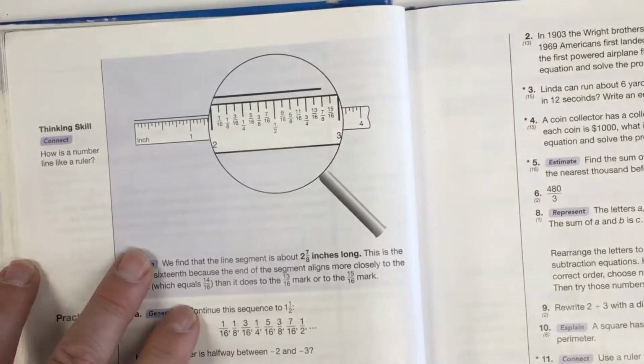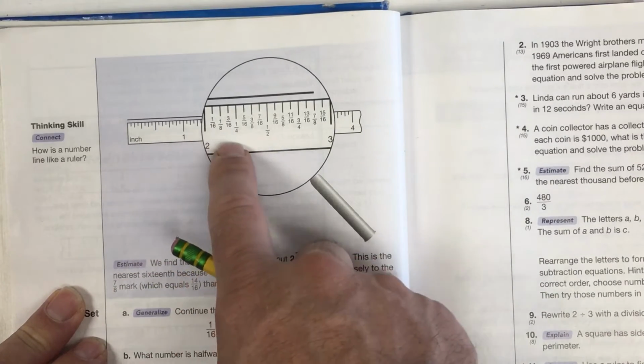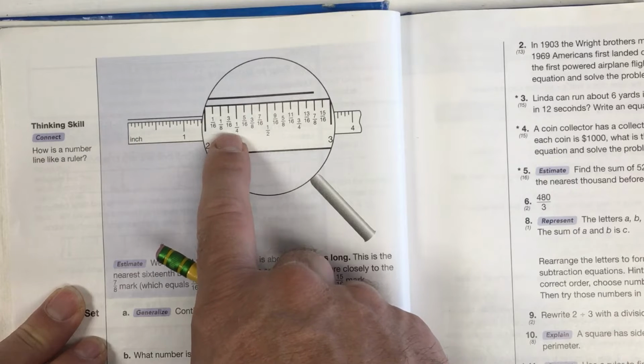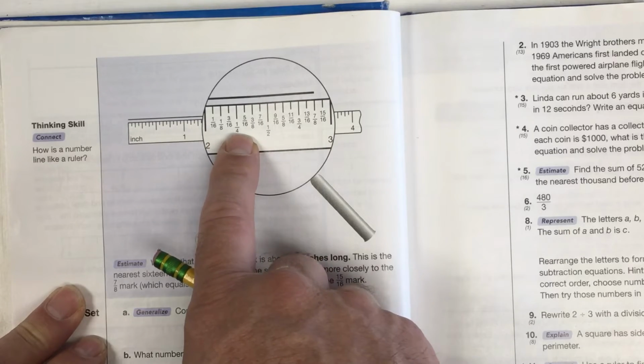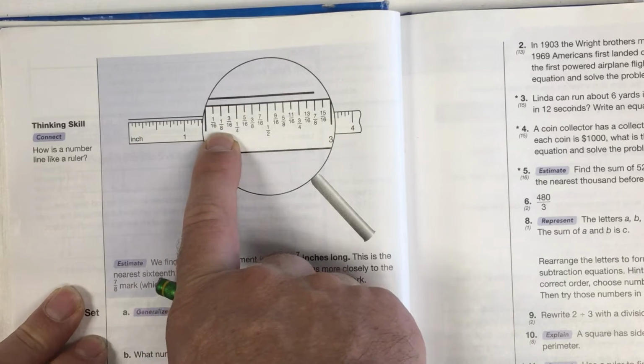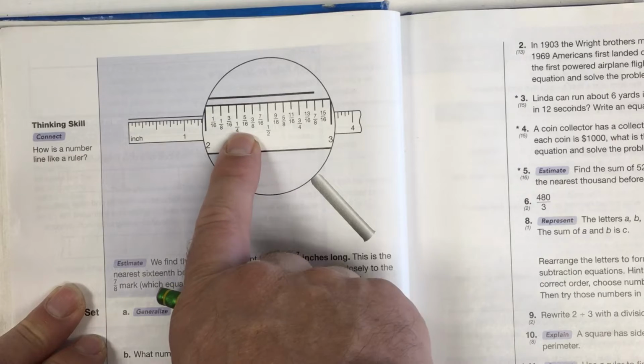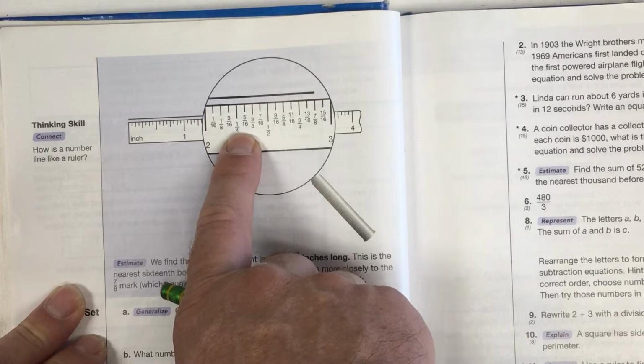This is a real close look at each of the tick marks and giving each one a 16th or a reduced form of a 16th. So 1/16, and then this is technically 2/16, but reduced to 1/8, 3/16, 4/16, which is reduced to 1/4.